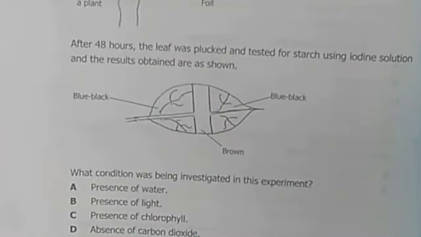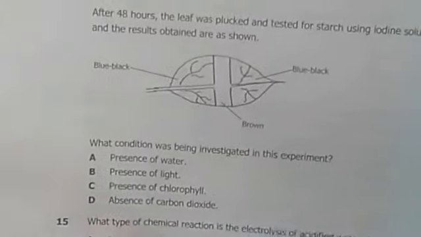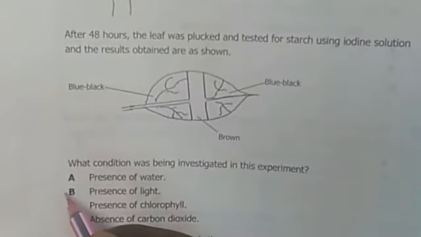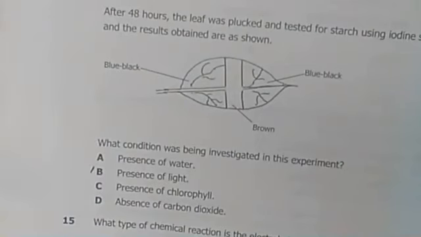The presence of water? Nope. The presence of light? Nope. Let's see. Presence of chlorophyll, absence of carbon dioxide. The correct answer is B, presence of light. So we are checking if light is important for photosynthesis to take place. So the correct answer is B, the presence of light, the importance of light in the process of photosynthesis.